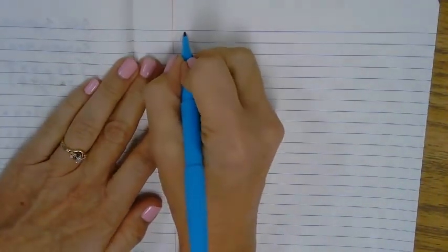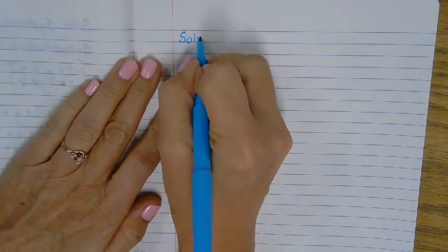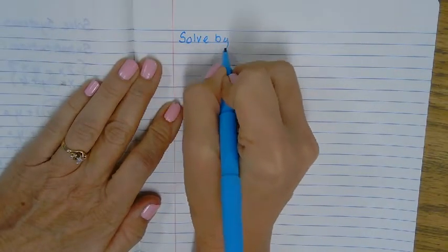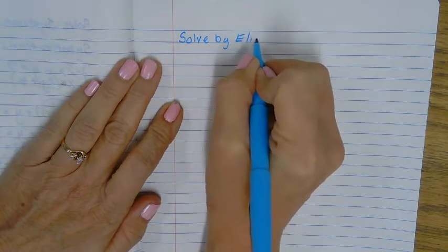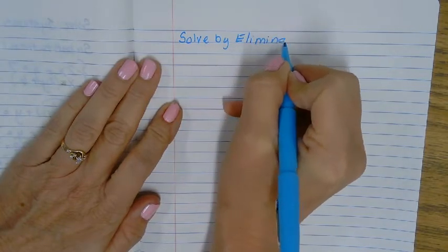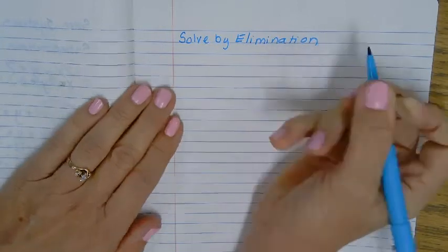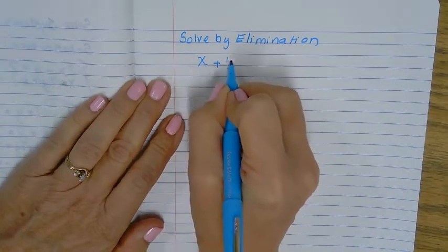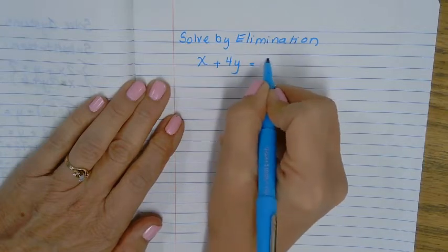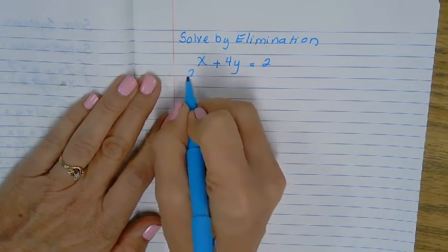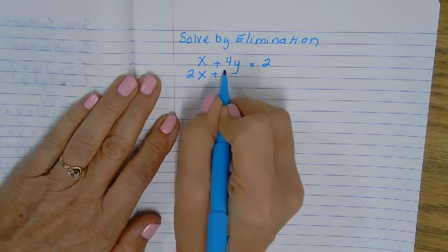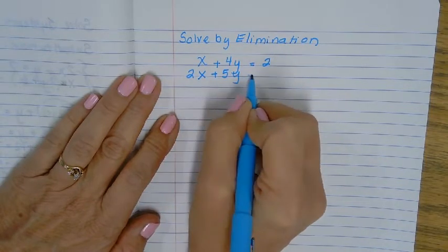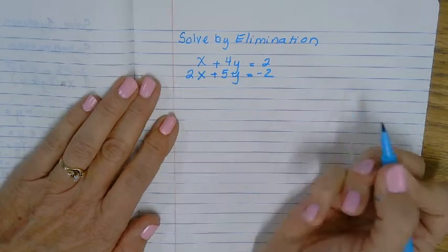Okay, next problem. I'm going to solve by elimination now. So something like x plus 4y equals 2, 2x plus 5y equals negative 2.